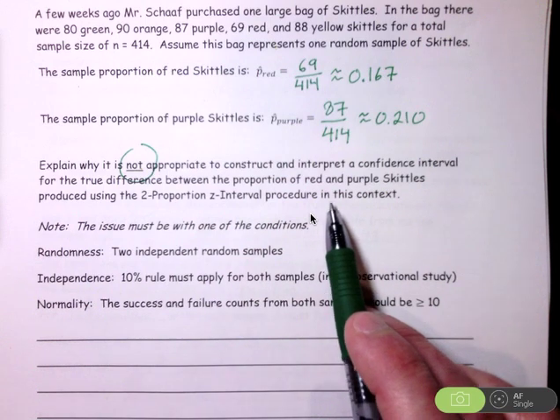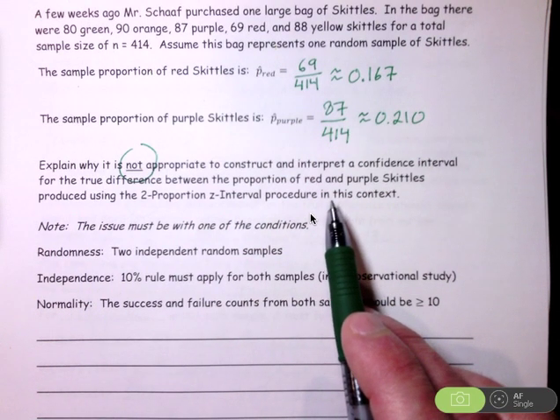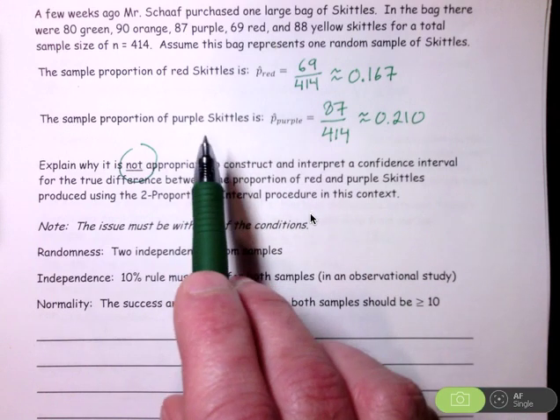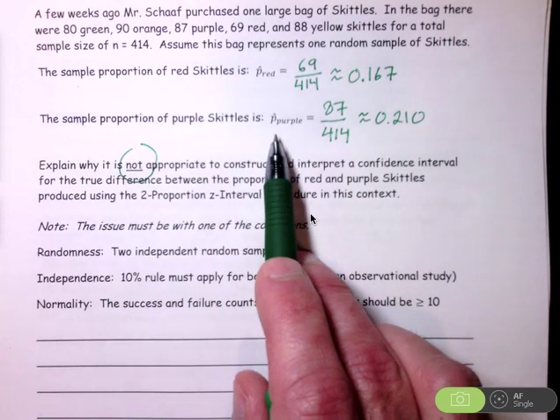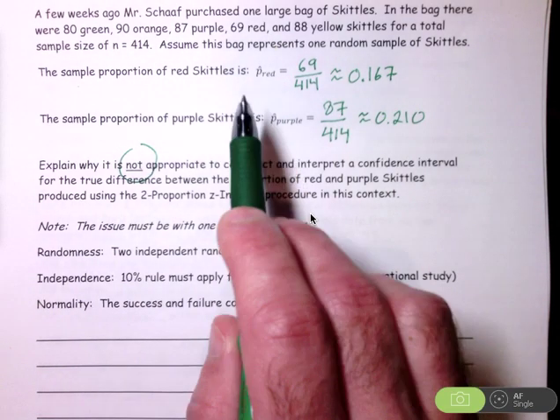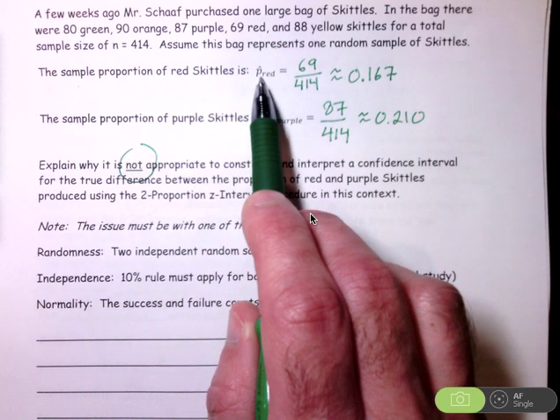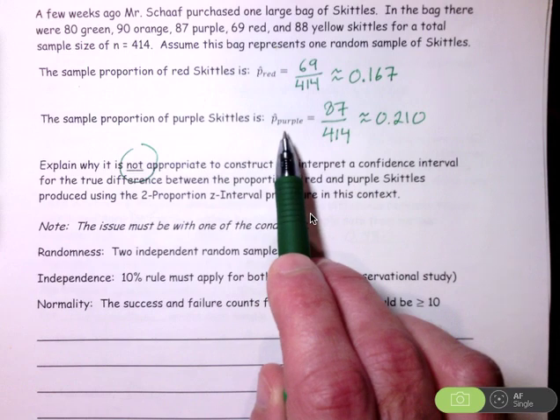So I'm interested in, can I find evidence that the company is making a different number of red Skittles versus purple Skittles? I would like to capture the real difference between the population percentage of red Skittles produced and the population percentage of purple Skittles produced.